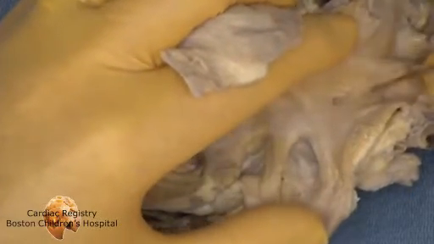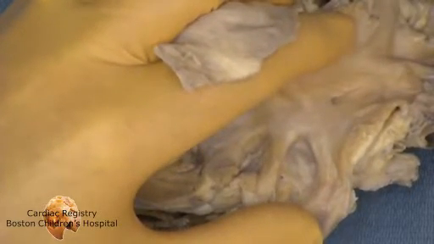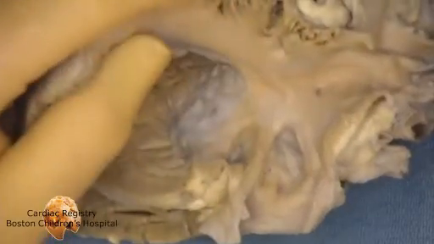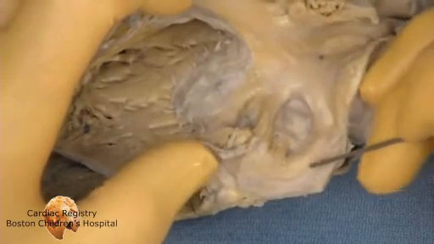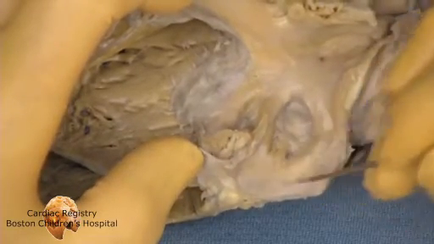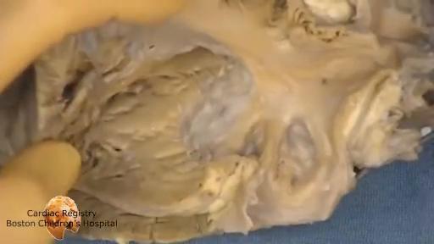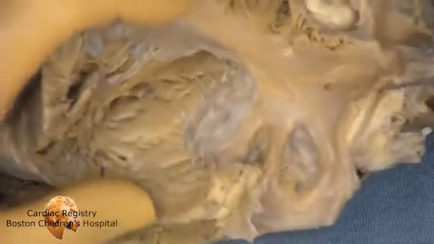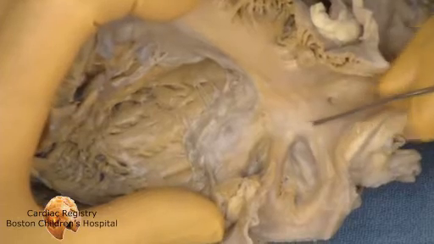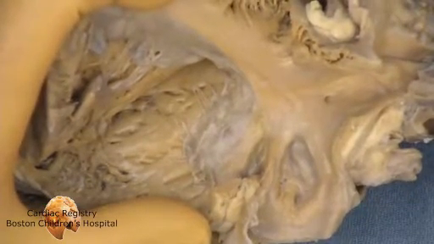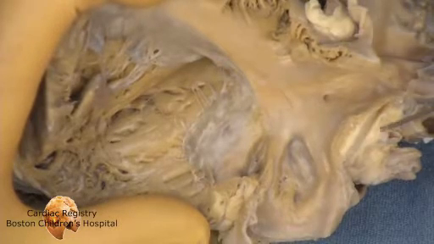Notice in this heart that the superior vena cava exits superiorly, but to the patient's left rather than to the patient's right, as we saw in the solitus or normal heart. The inferior vena cava is here below the fossa ovalis, just as in the solitus right atrium. Note that the organization here is just opposite of what we saw before in the solitus atrium.